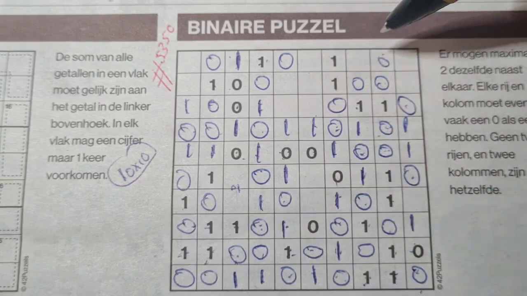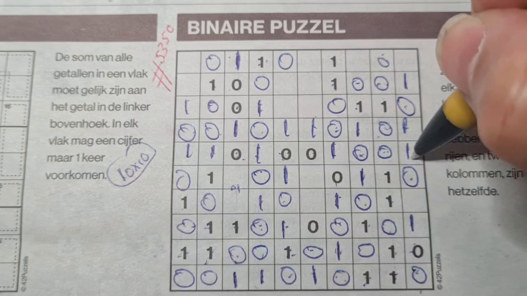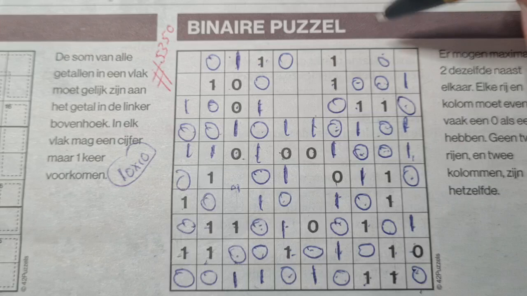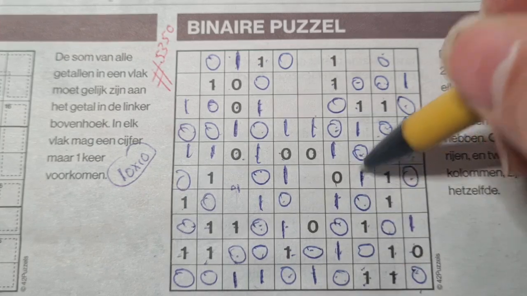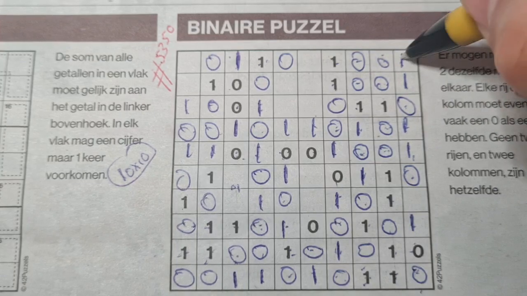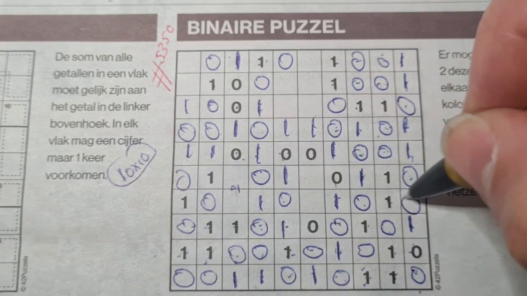1, 2, 3, 4. Okay. Double O, here 1, there 1. 1, 2, 3, oh no, 4. Yeah, need another one. 1, 2, 3, 4, 5 1s, so the rest are O's. Double O, here 1, there 1. Now we have 5 1s, so the rest are O's.